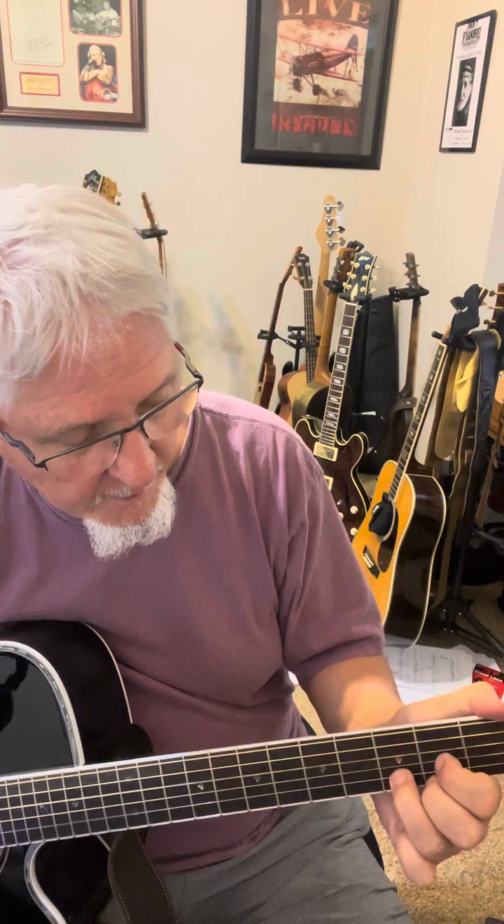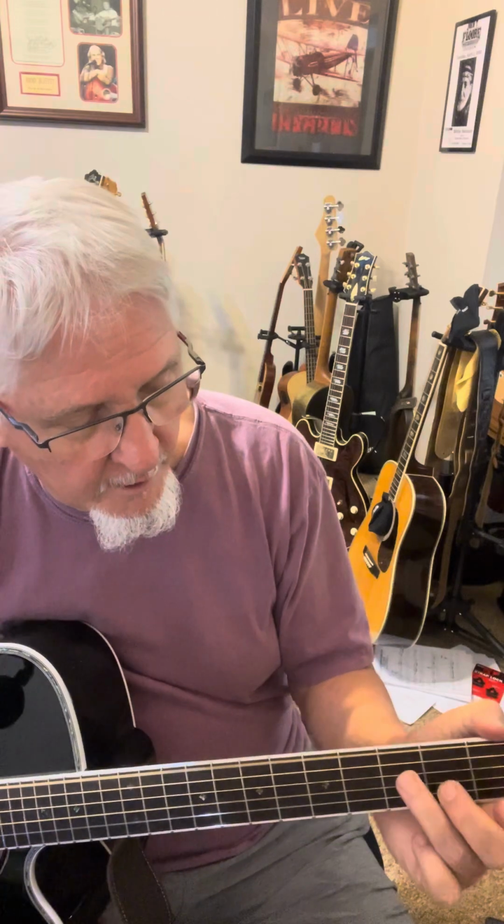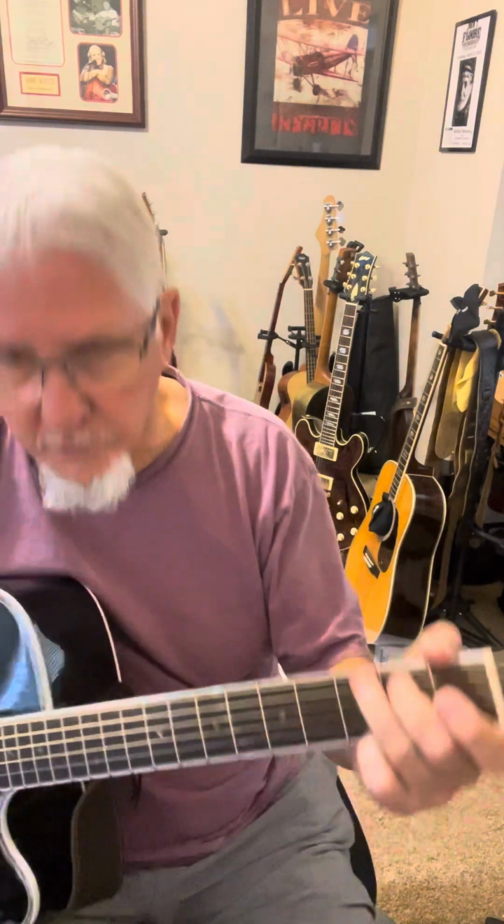And Wagon Wheel is a song we're probably going to be working towards, and it uses these 4 chords, G, D, E minor, and C. And the whole song basically repeats. So let's learn these chords.